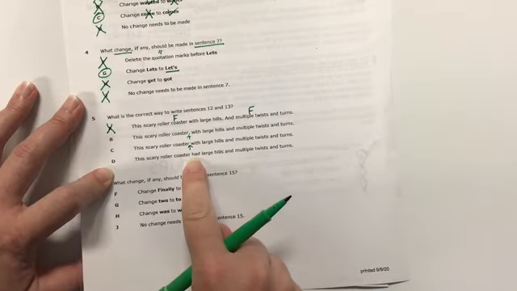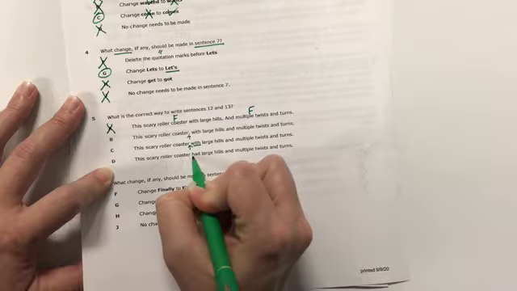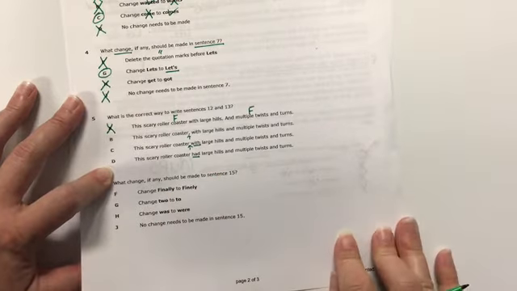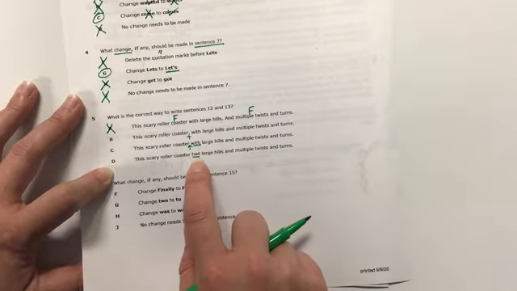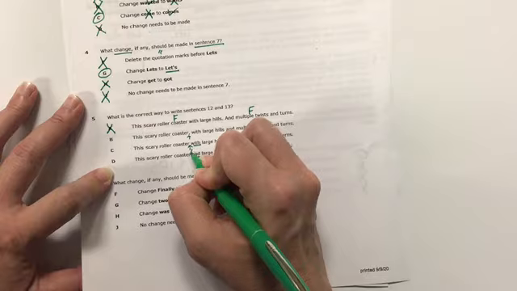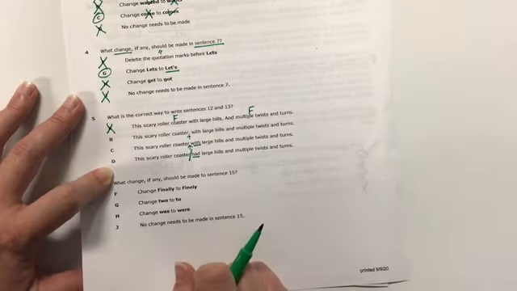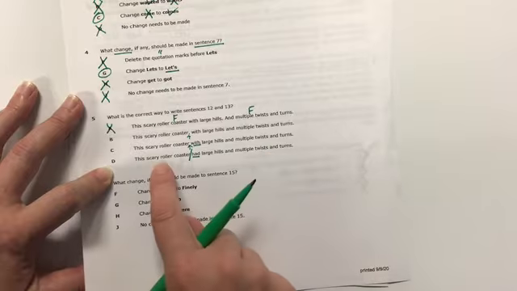What did they do? They changed the verb. This is not a verb. This is a verb. We have to have a verb at the start of our predicate, to let us know this is the part that's going to tell us what the subject is doing.